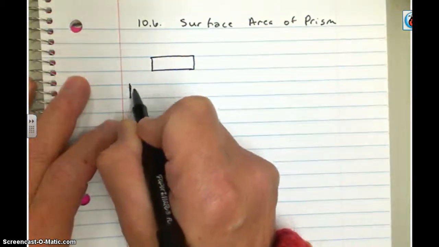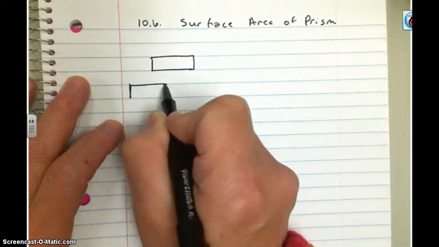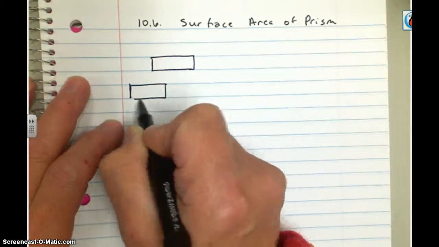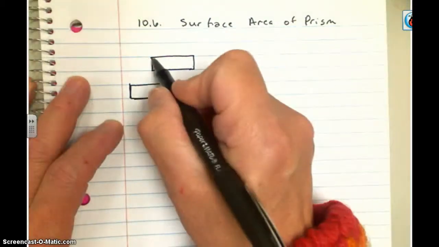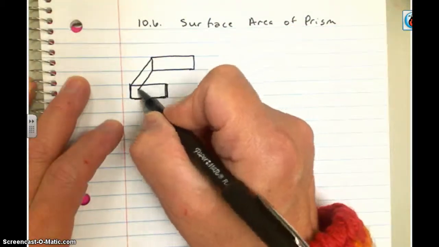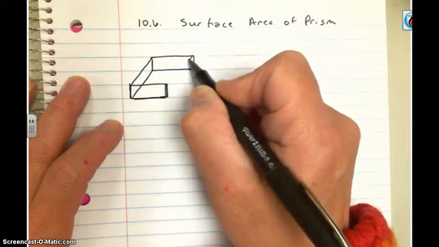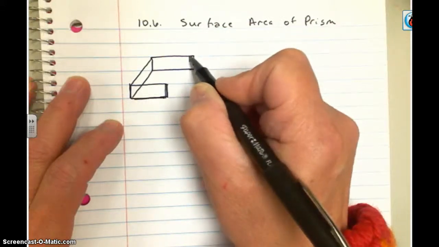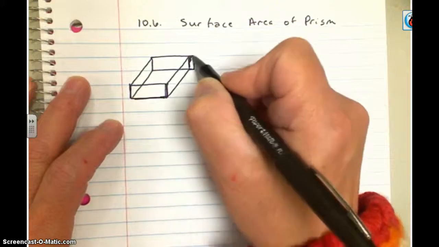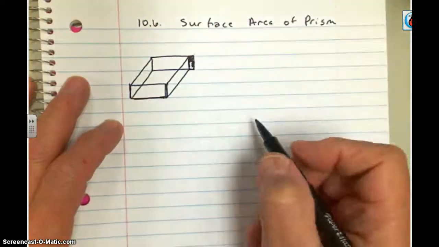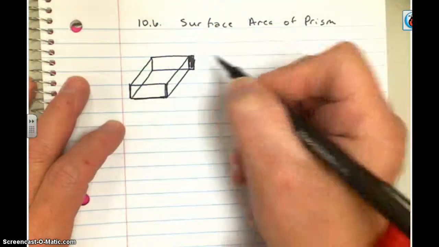Again, make it as congruent as you can, but let's make another rectangle there, and then let's connect those corners or vertices. Now I'm going to have to shorten this just a tad because I don't have these congruent. There we go. That was a little mistake there, so don't pay attention to that little spot.